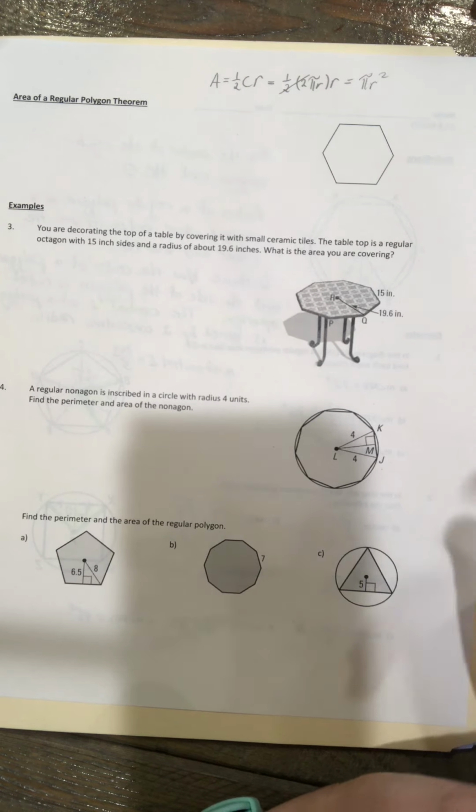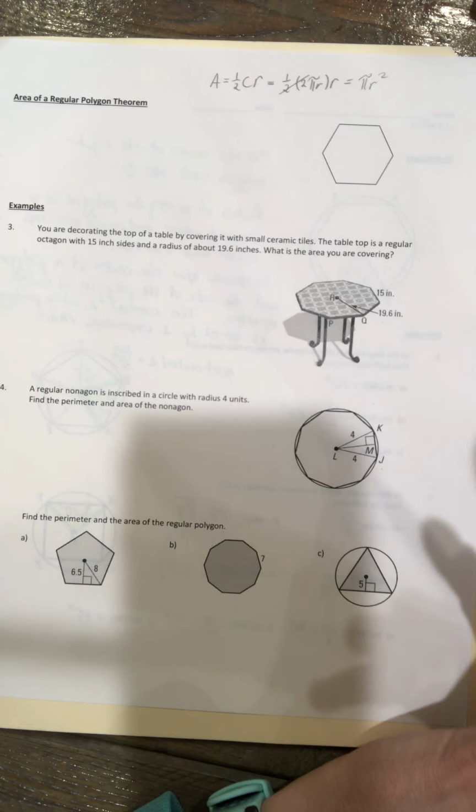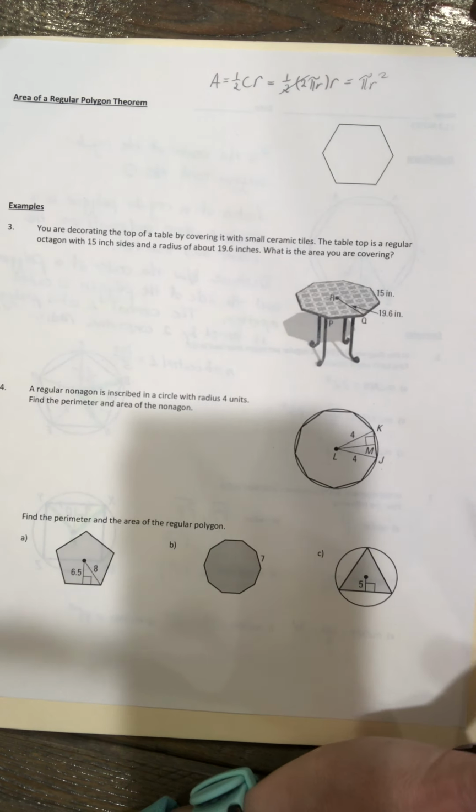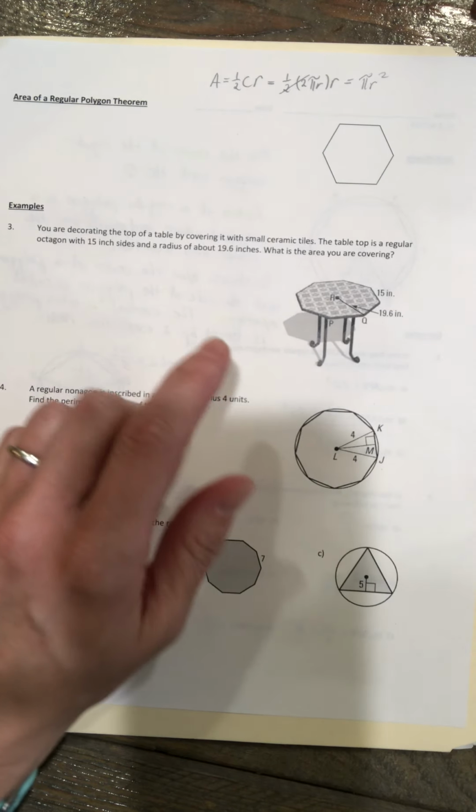So you were kind of using this yesterday as an estimation to find the area of a regular polygon. But we can actually find that area, and we're going to use the definitions and some of the knowledge that you might have learned yesterday to figure out how. So now let's talk about this.